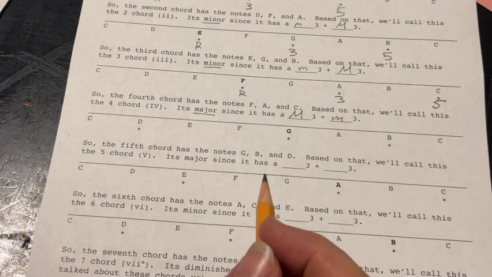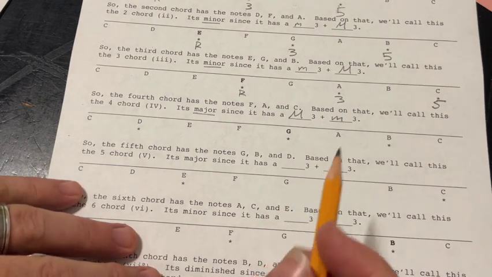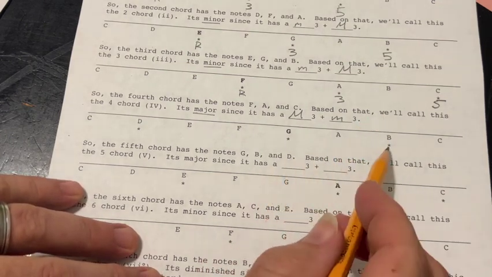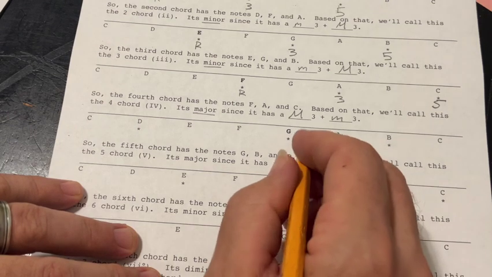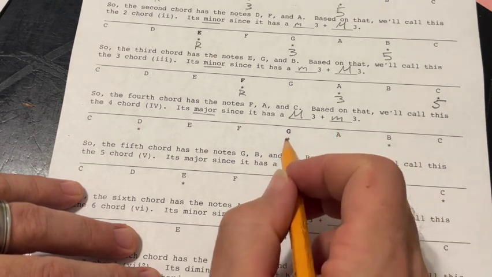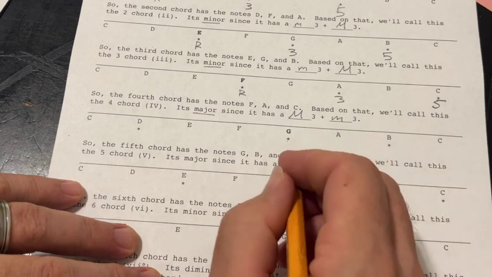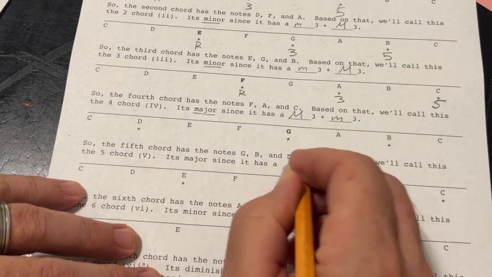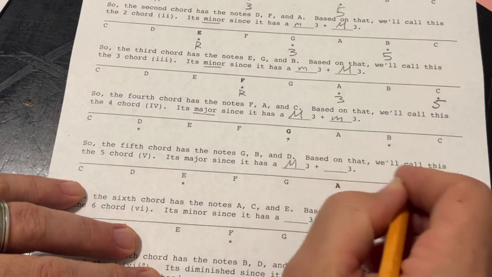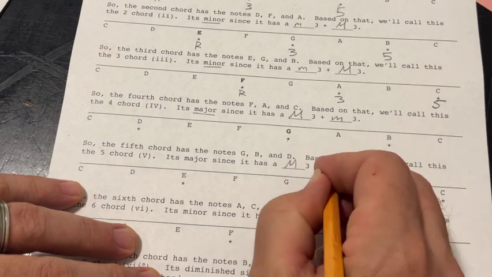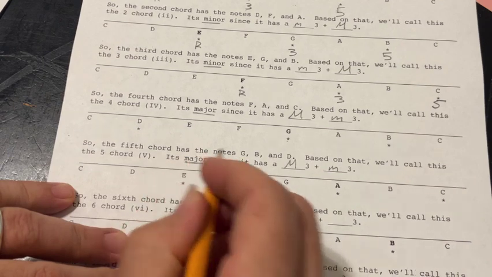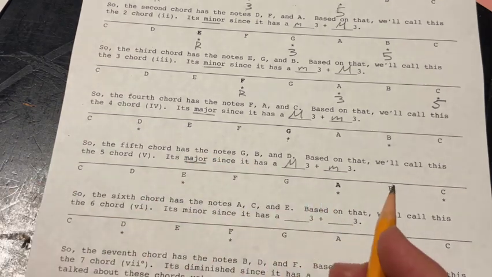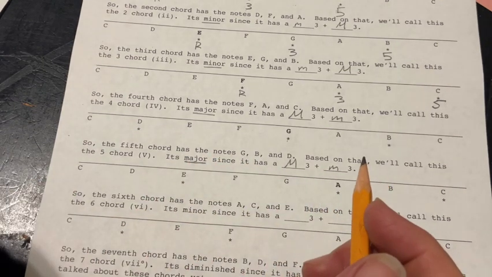Okay, Solia, why don't you do the 5 chord? G, B, D. G to B, is that major or minor? Major. Yep. B to D. Yep. So we got a major third and a minor third, so the 5 chord is a major chord.